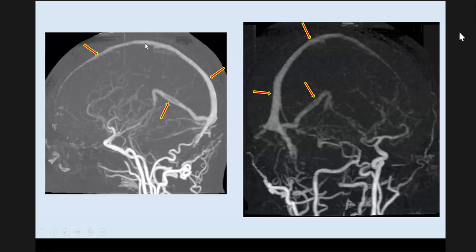There is opacification of the venous sinuses. So straight sinus, superior sagittal sinus. You don't expect this enhancement in the arterial phase, but unfortunately, this has happened. And this is an oblique view. This is, of course, a lateral view. Oblique view, you see similar appearances. Is there anything else going on here?